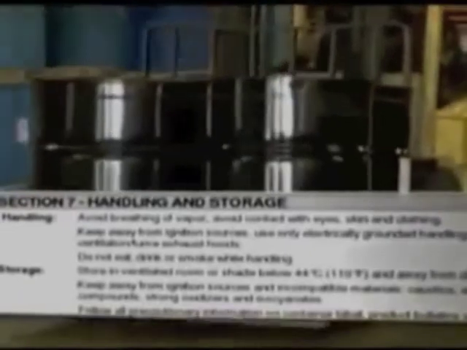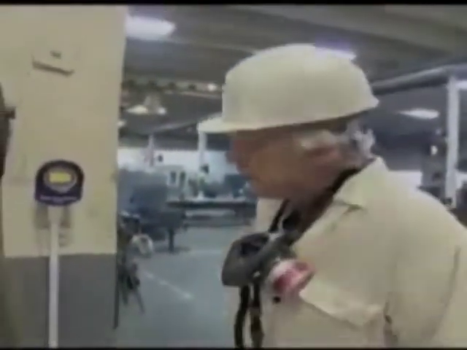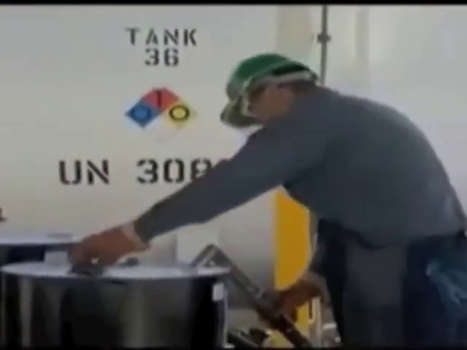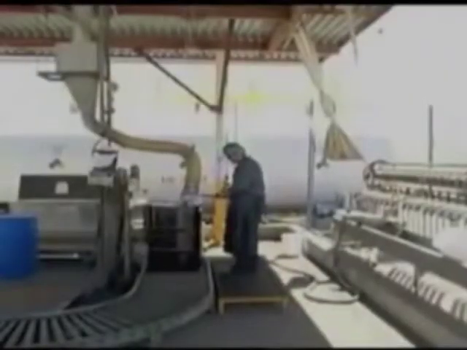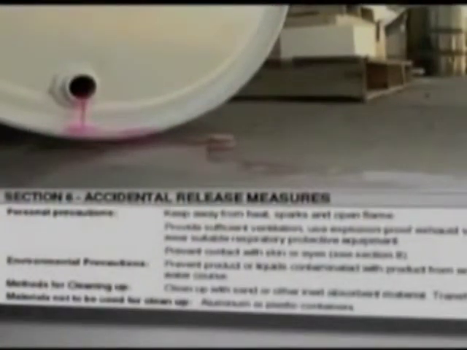Then, handling and storage. This section is unchanged under GHS and still describes the precautions and conditions needed for safely handling and storing the chemical. Exposure controls and personal protection lists occupational exposure limits, appropriate engineering controls, and PPE to be used for normal work activities involving the material. Note that this is usually different from the precautions associated with uncontrolled releases that were listed in the section on accidental release measures.